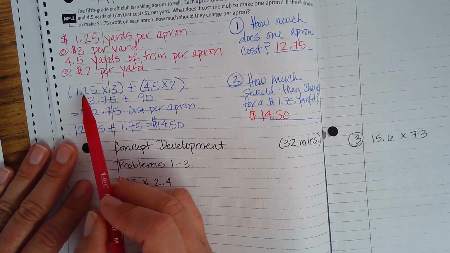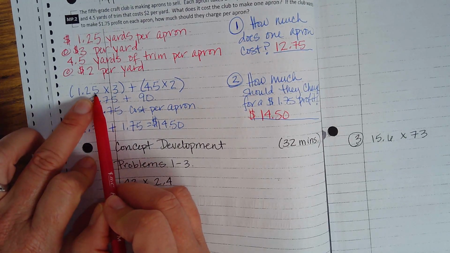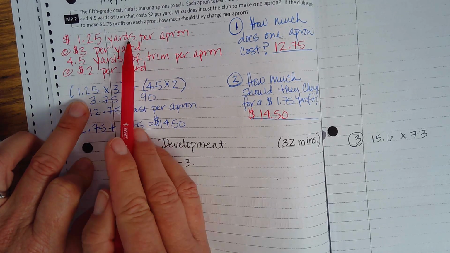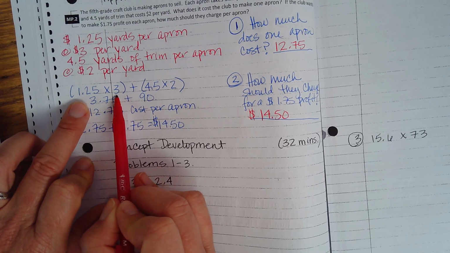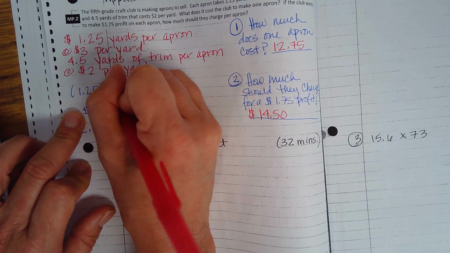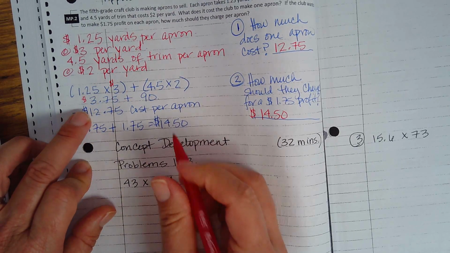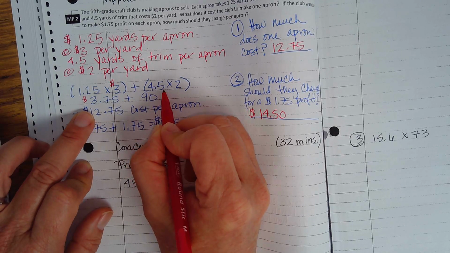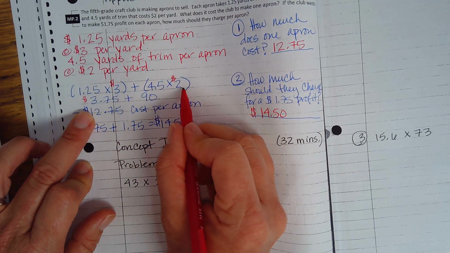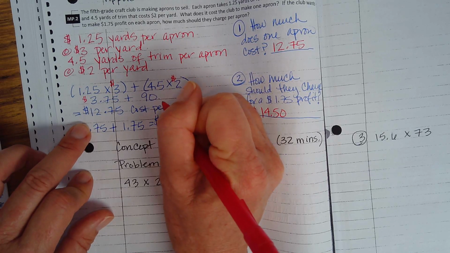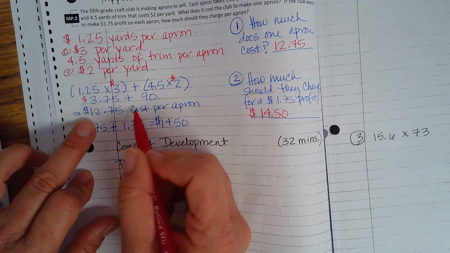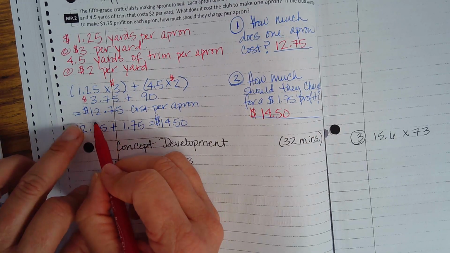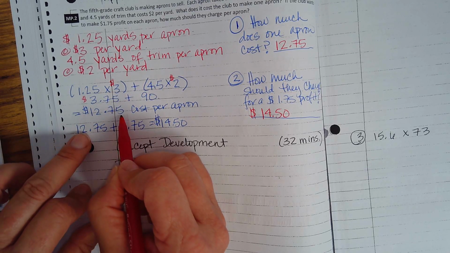So let's start up here. 1.25 yards of material times $3 per yard. Okay. Then we have 4.5 yards of trim at $2 per yard. So now we're going to add this up, and we end up with 12.75.